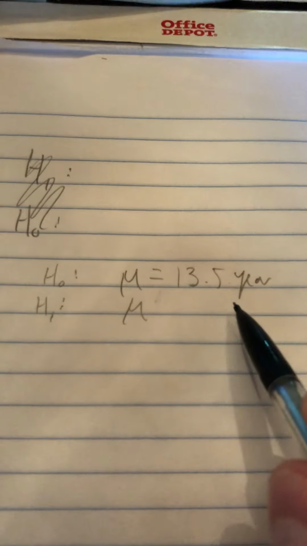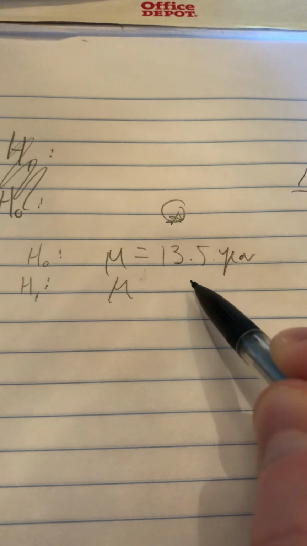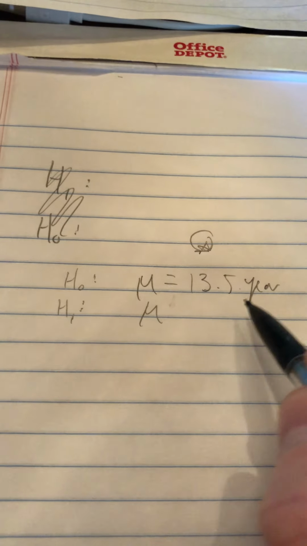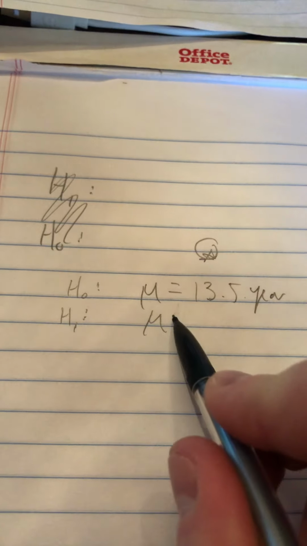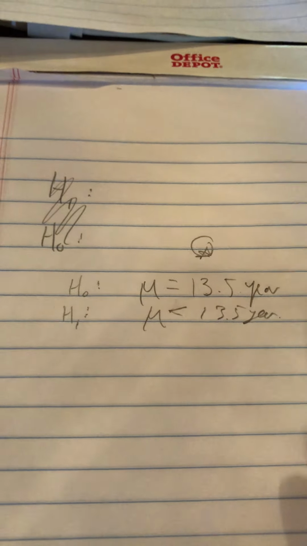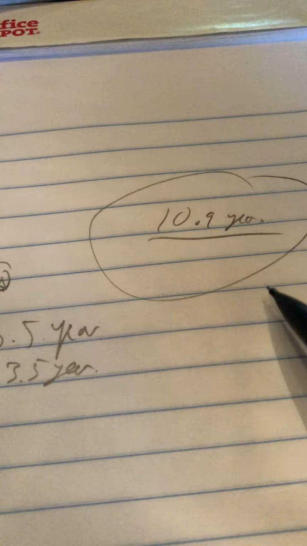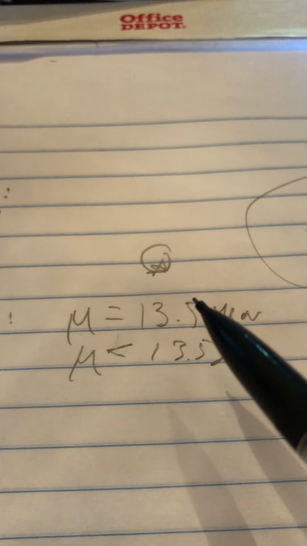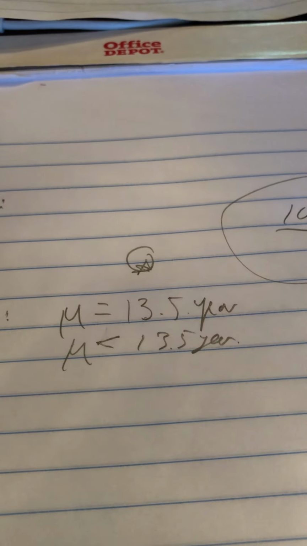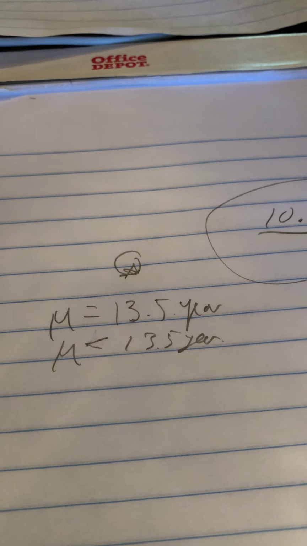You'll always have the exact same value that you're testing between the null and the research. So in this case, if the null is that it's equal to 13 and a half years, the research would be that it's less than 13 and a half years. And you can think of it big picture-wise: you're basically testing to see, is this number significantly different than 13 and a half? Or could it be driven by sampling error or general small deviations?